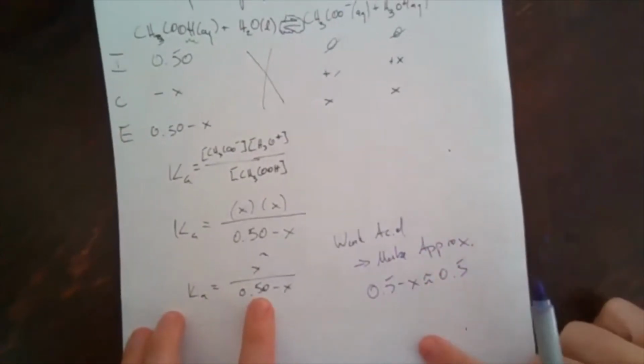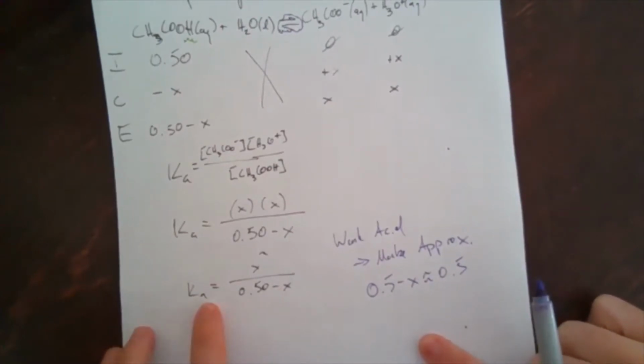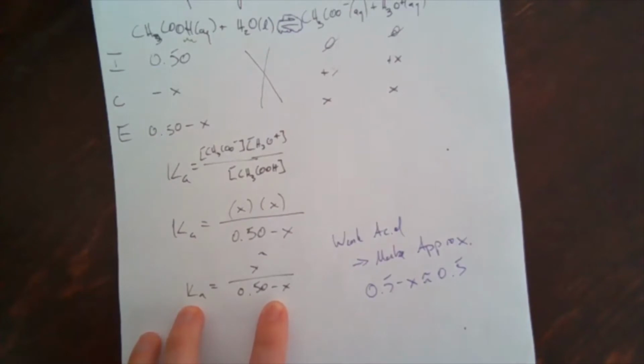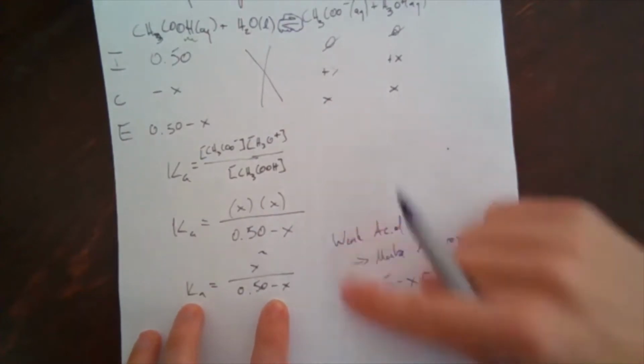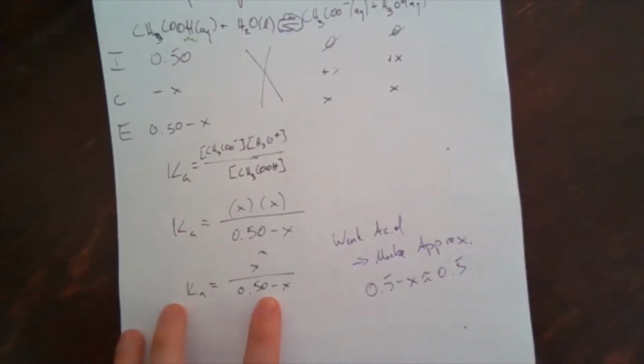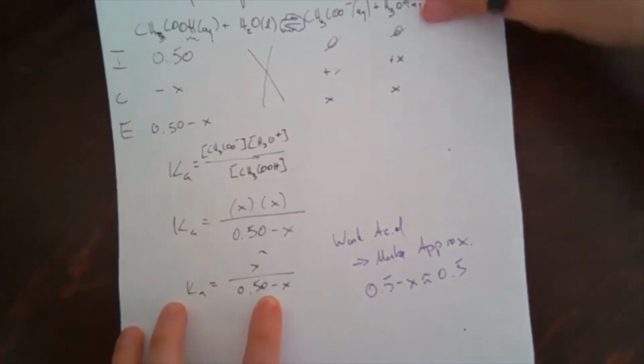If you don't make this approximation, you would have to use the quadratic formula to solve this problem. That's a lot of work. It's a lot of steps, which increases the chance of making a mistake. You get the two answers, and you have to figure out which one you want to use. It's a long process. You'll always want to use this approach because it means we don't have to use the quadratic formula. It makes the solution many fewer steps, so it's easier and there's less chance to make a mistake.